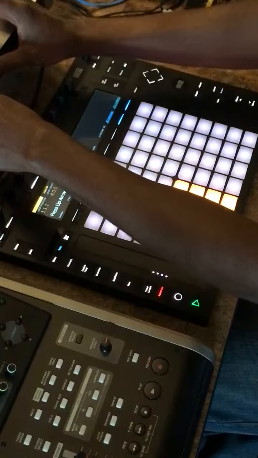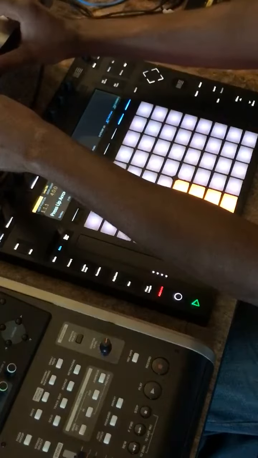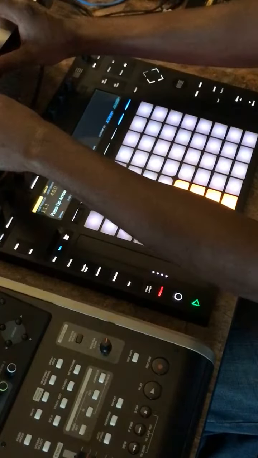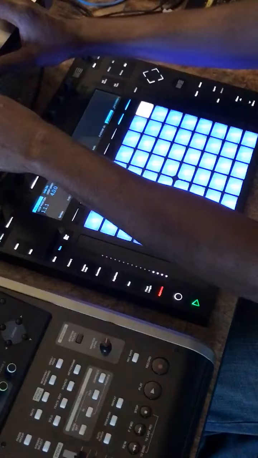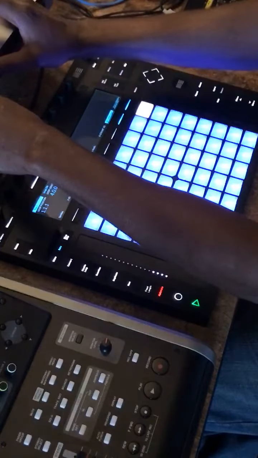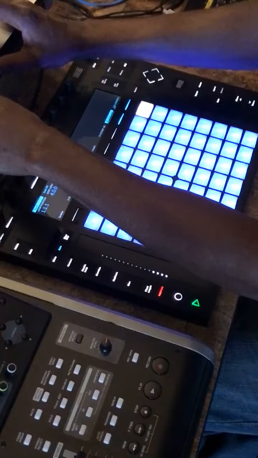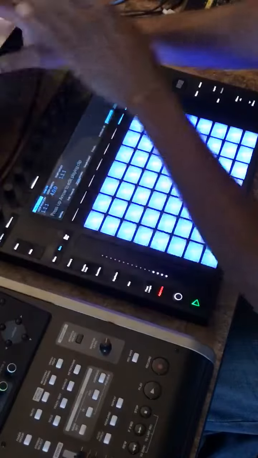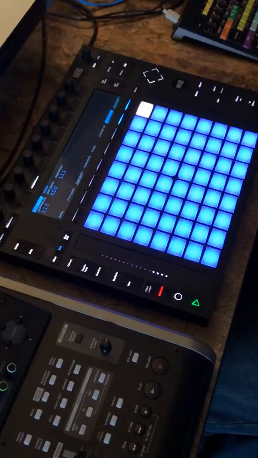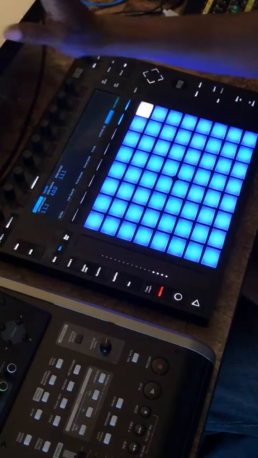Next bass sequence. Alright, did that, right? They go to the other sequence. Alright, so I did that, right?